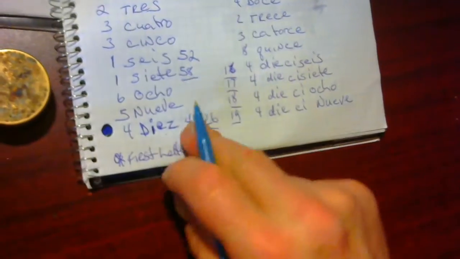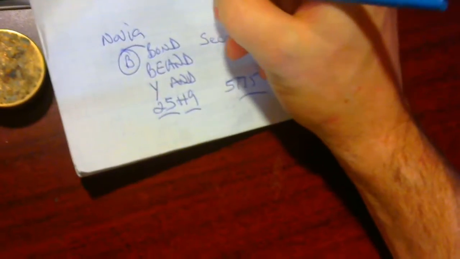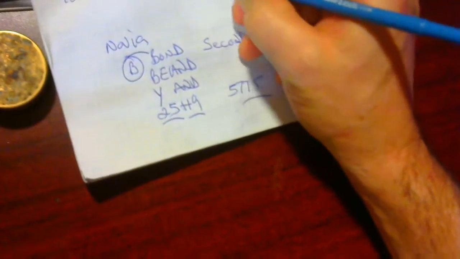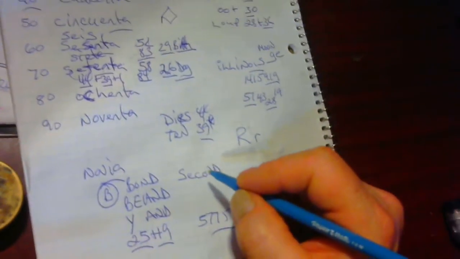Diaz, 10. We now have 44, 26. Diaz, okay, 44. 10 equals 39, area space of the skies, because this is 39, the Saturn skies.